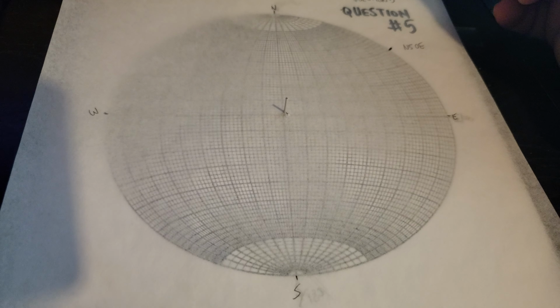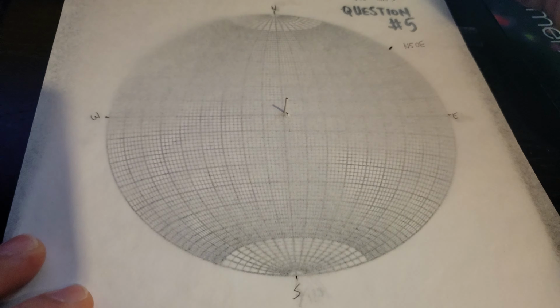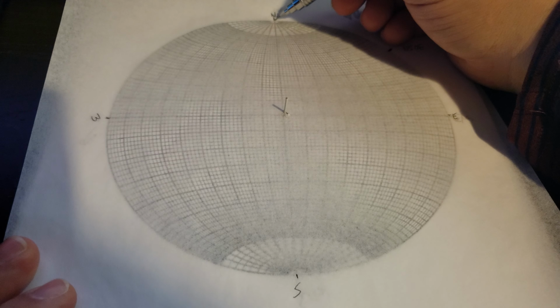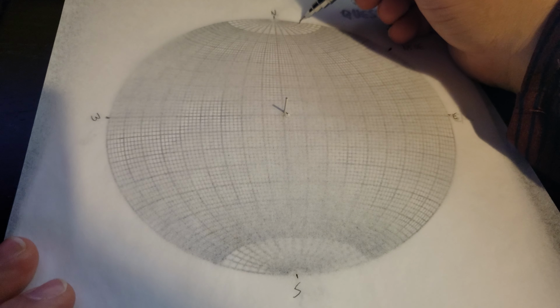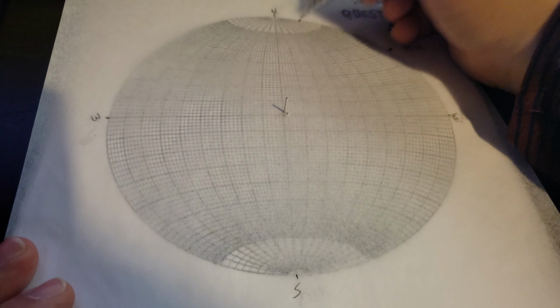Right? And what else do we know? We know the orientation of this vertical cliff. So this vertical cliff is striking at north 10 east. So next we need to show this vertical cliff, which is the traverse. We collected this apparent dip measurement. So north 10 east is at this point.